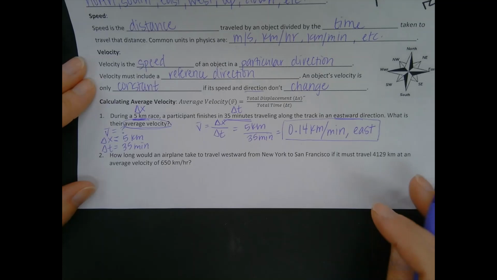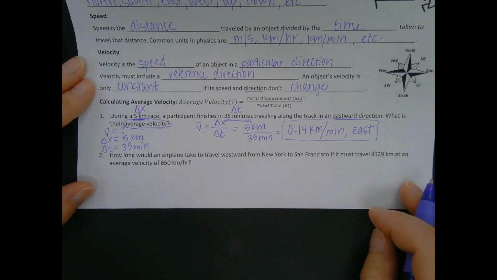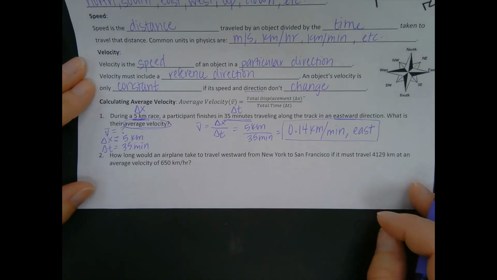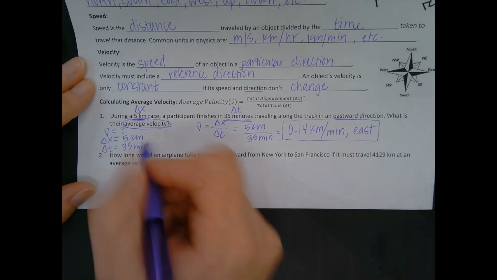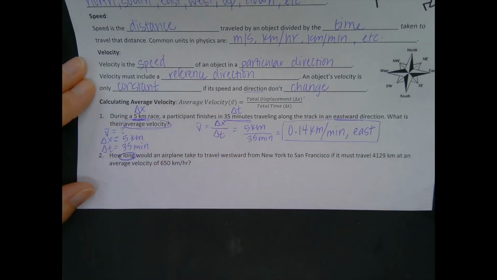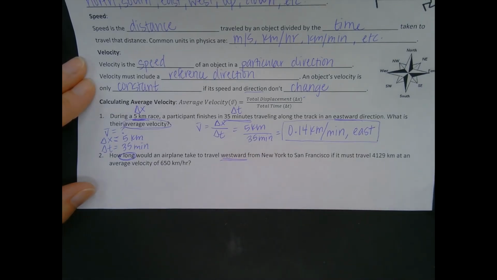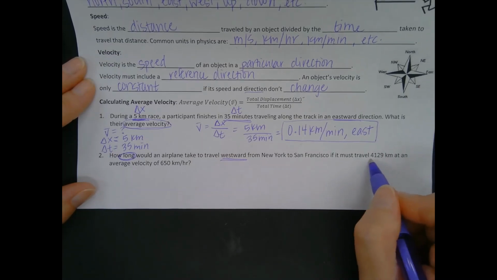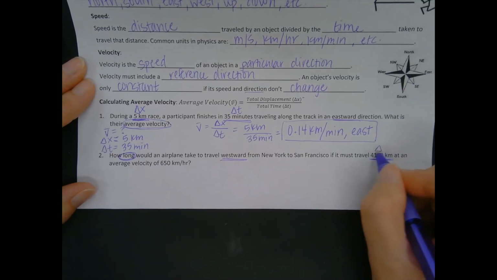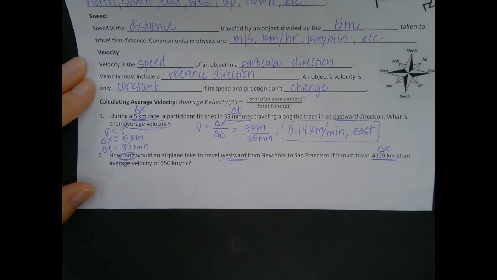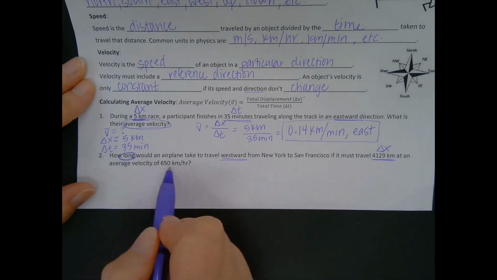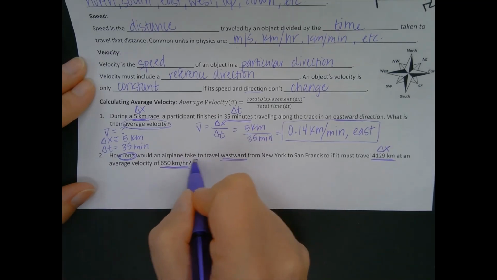How long would an airplane take to travel westward from New York to San Francisco if it must travel 4,129 kilometers at an average velocity of 650 kilometers per hour? Okay, so I'm looking for time, so that's how long. So I'm going to circle it. I know I'm traveling westward, so that gives me a direction. I have 4,129 kilometers, so above it I'm going to write delta x because that's my change in position, and a velocity of 650 kilometers per hour. So this is my average velocity.